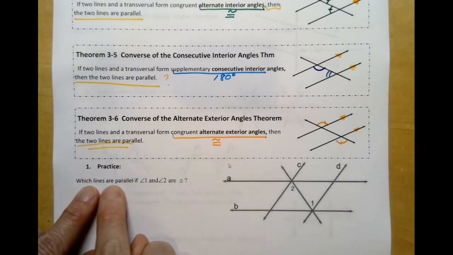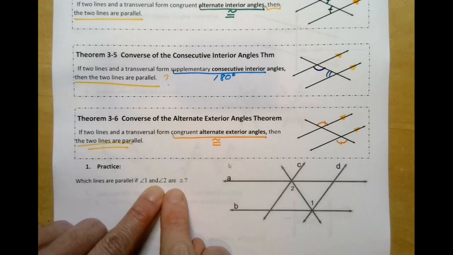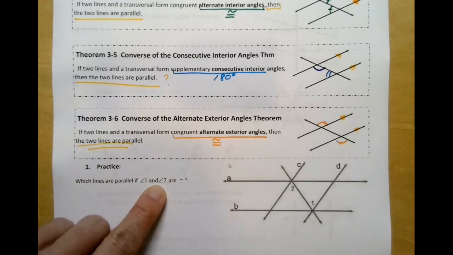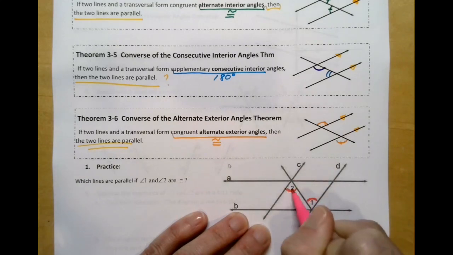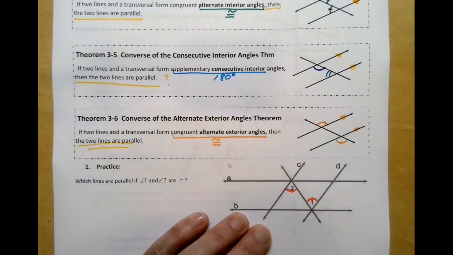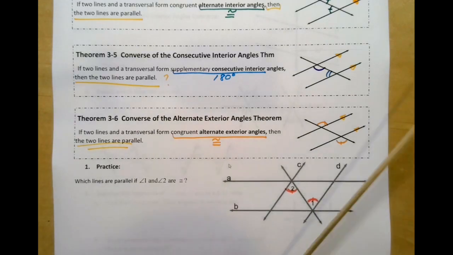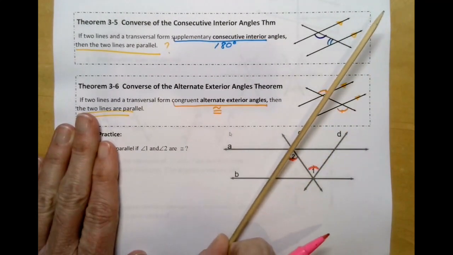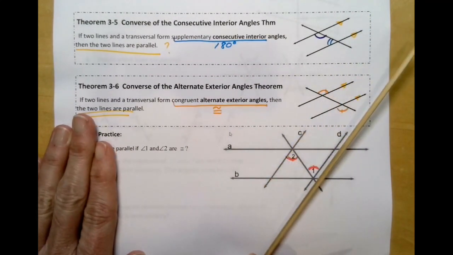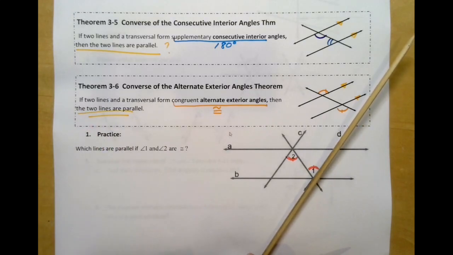Which lines are parallel if angle 1 and angle 2 are congruent? All right, we have to figure out where our transversal is. Is this our transversal? I don't think so. This line includes angle 1, or at least part of it.